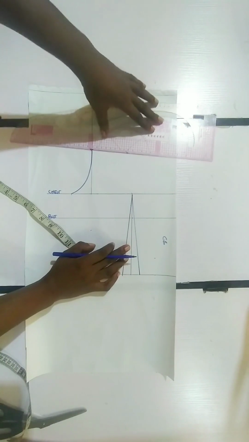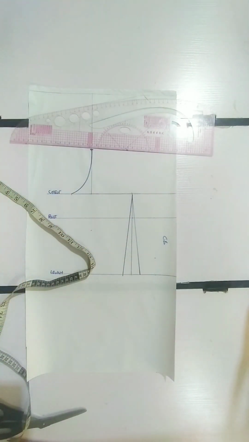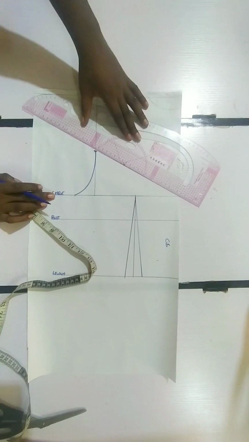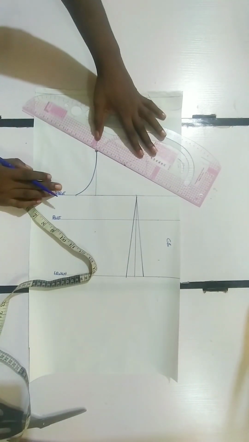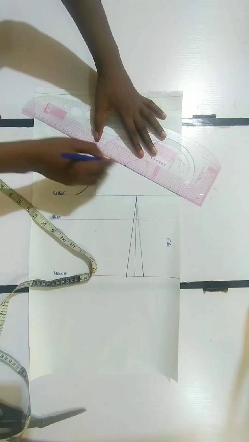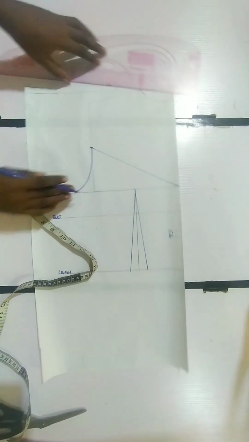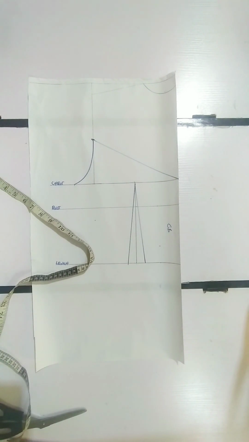Okay, you can actually have it straight. You can have it curved if that is what works for you. Okay, but me, I just want the back to be like a V, like an off shoulder V. Okay, like this. All right, so this is what my back is going to look like. Okay, I want it to have like an off shoulder V.